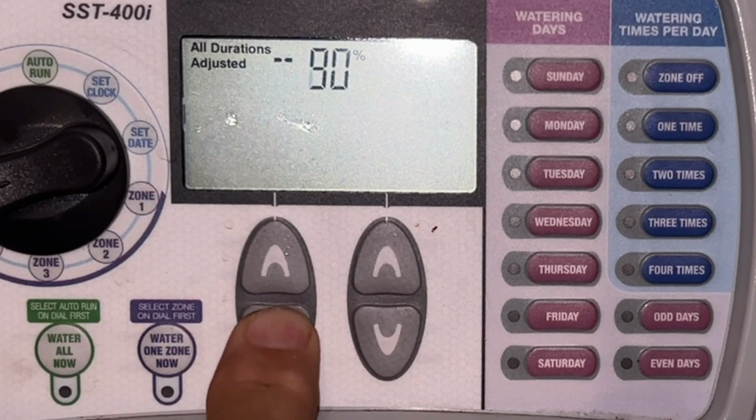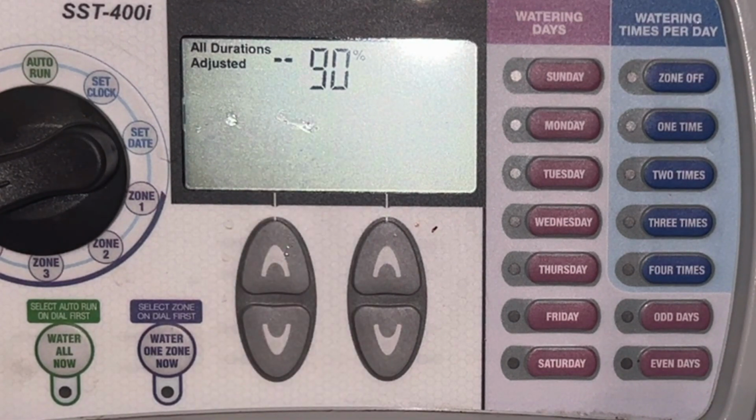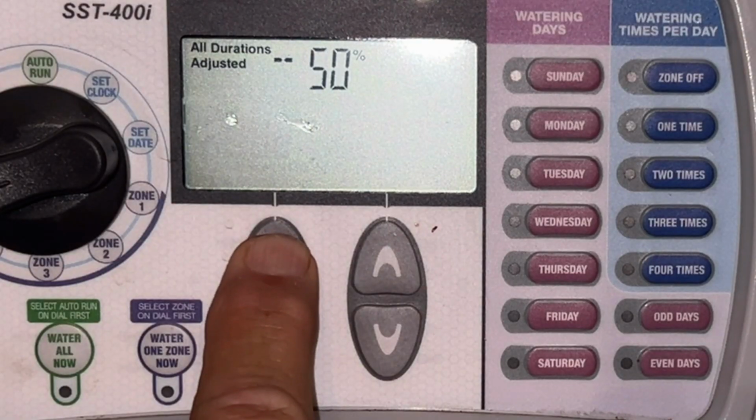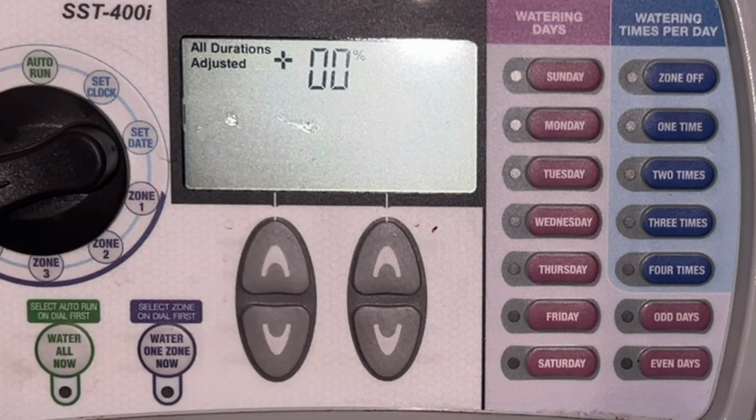So let's say you've got 20 minutes set. If you decrease it by 90%, you're taking 18 minutes off. It'll only water each zone for 2 minutes, or 10% of what you have set for that zone. So seasonal adjust is a very quick, simple way to adjust all of your zones. But I'm going to set this back to 0 because I do want it to run the full time.